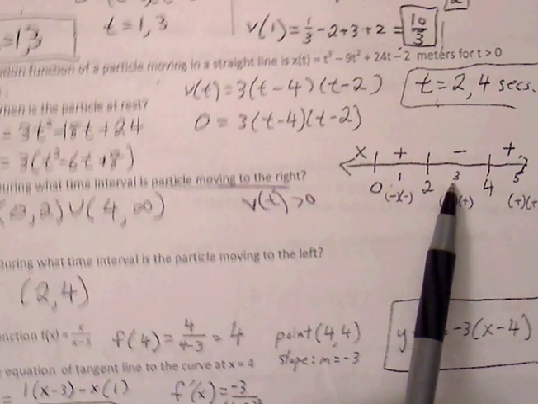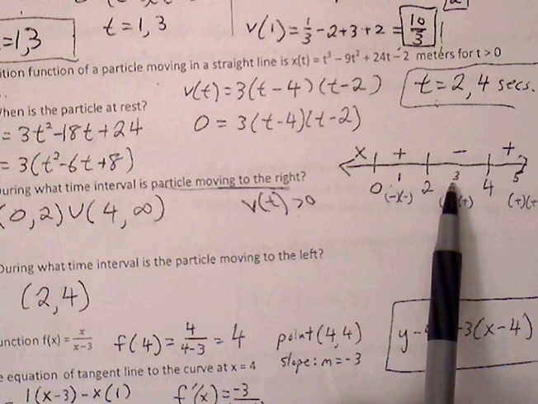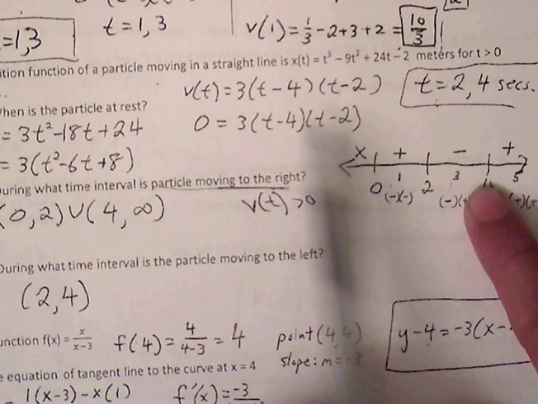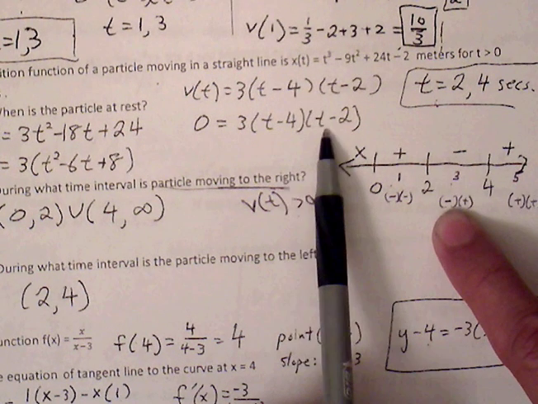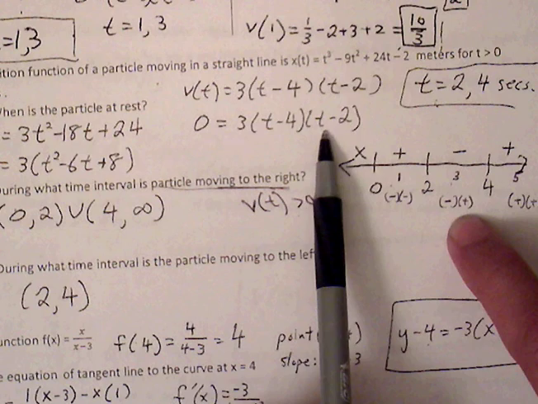Here I'm going to test 3 seconds. So plug 3 into the velocity function again. 3 minus 4, that's a negative. 3 minus 2, that's a positive. So negative times positive is a negative.